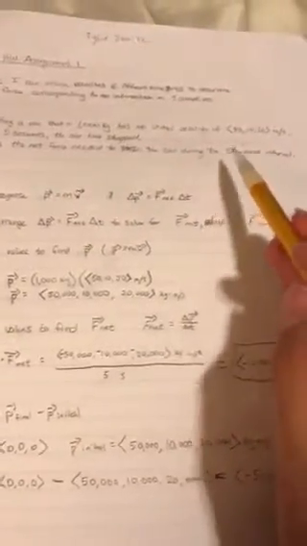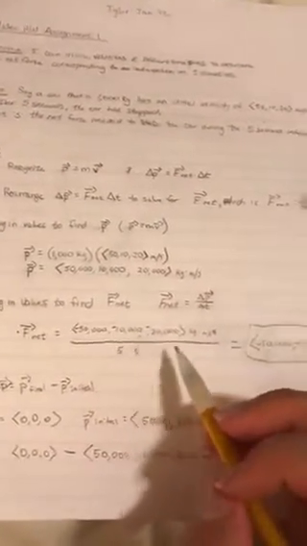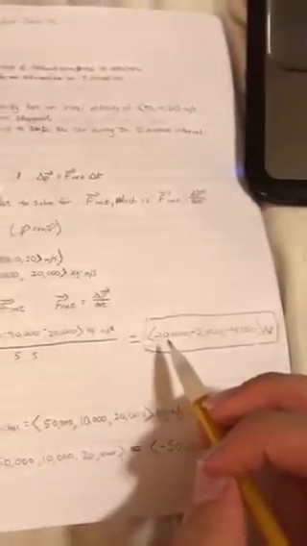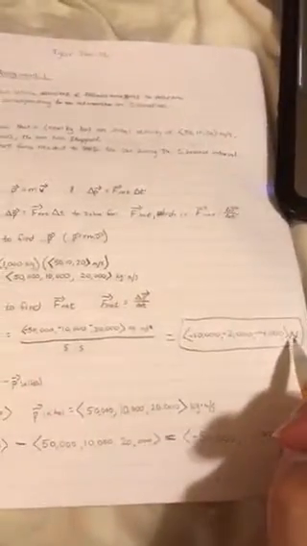So we just take this change in momentum vector and we divide it by the change in time, which is given up here, 5-second interval. So we do that, we plug these into our calculator, and we get negative 10,000, negative 2,000, negative 4,000, and the units for force is newtons.